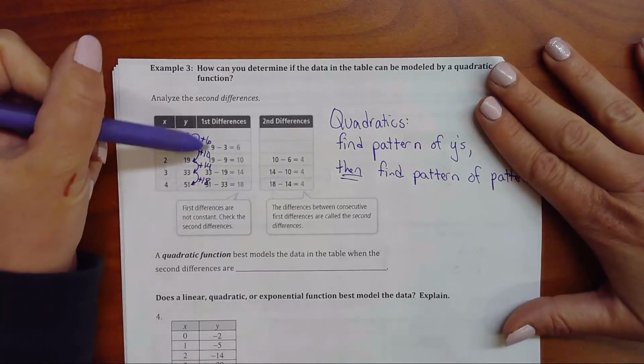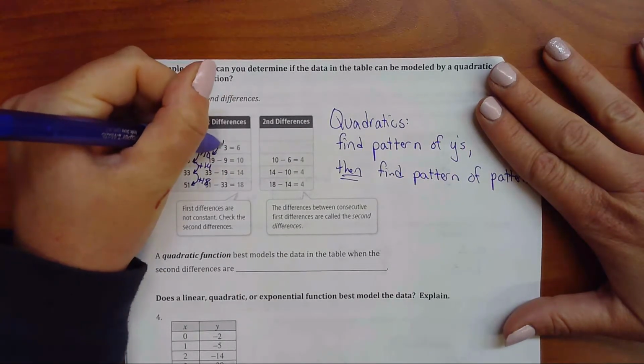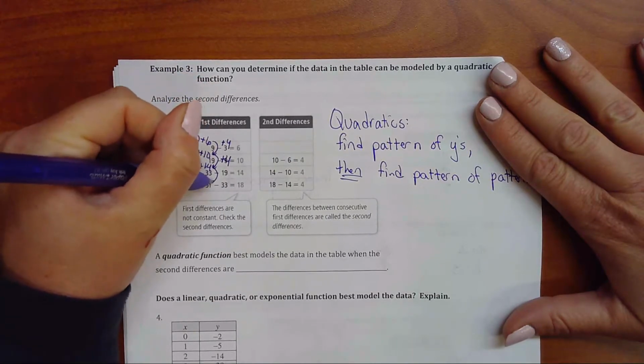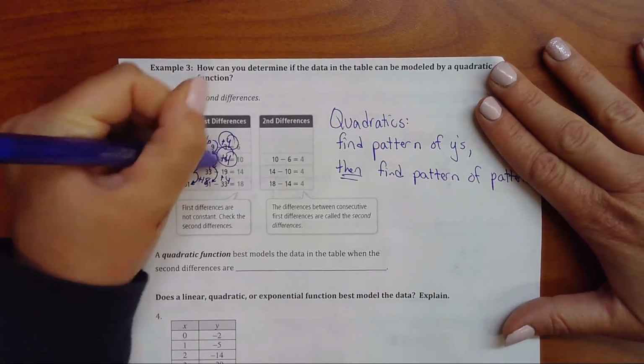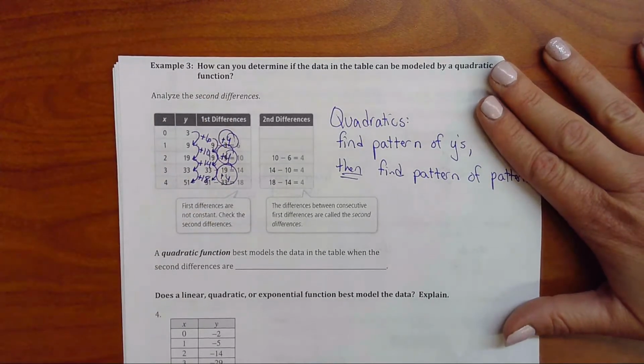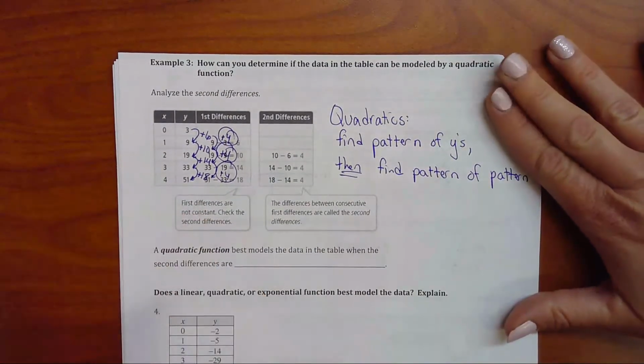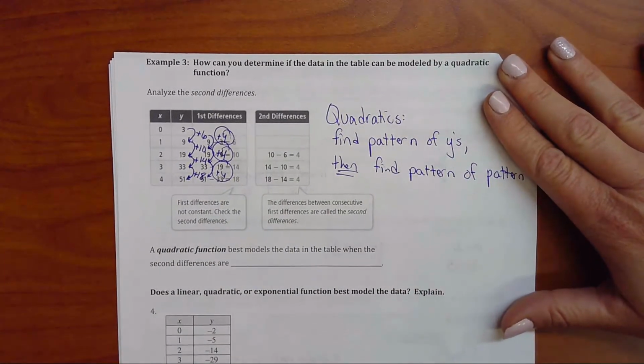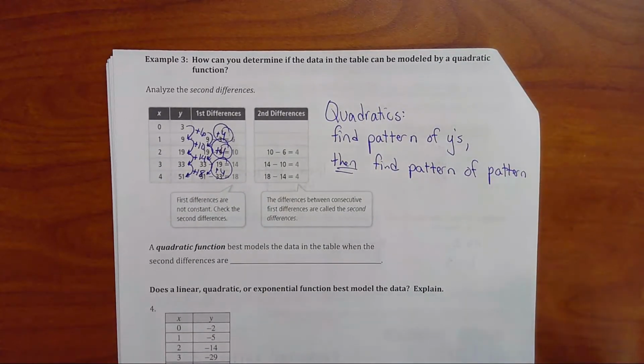To go from 6 to 10, you go up 4. 10 to 14, up 4. 14 to 18, up 4. So because the second pattern is all the same, that makes it a quadratic. So that's just like an FYI.